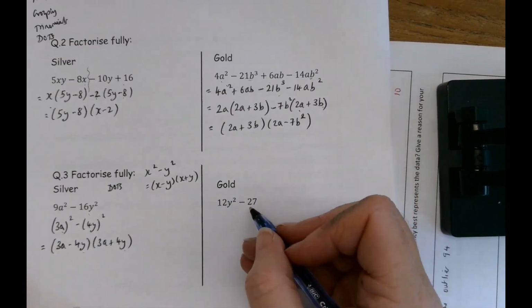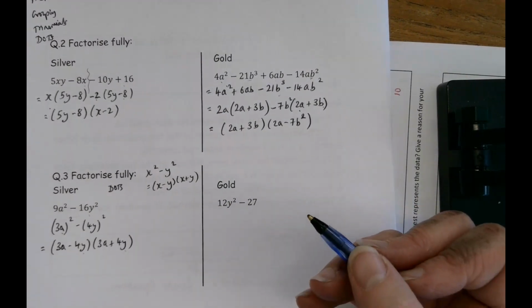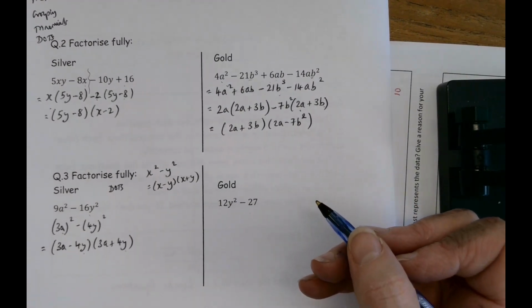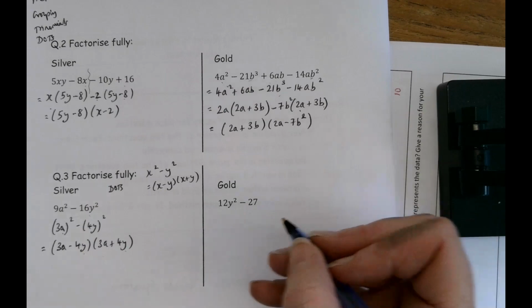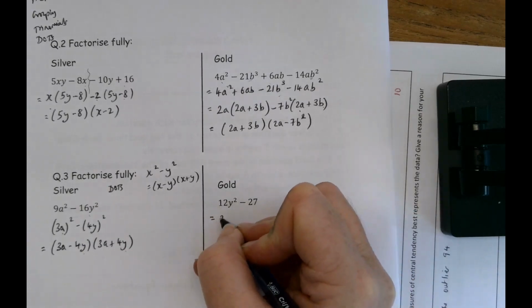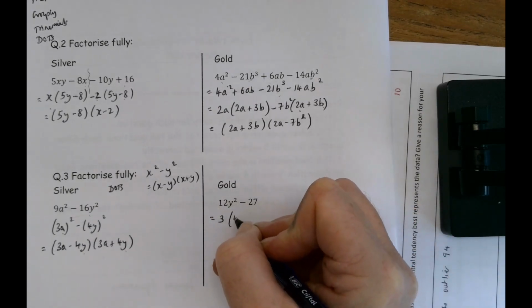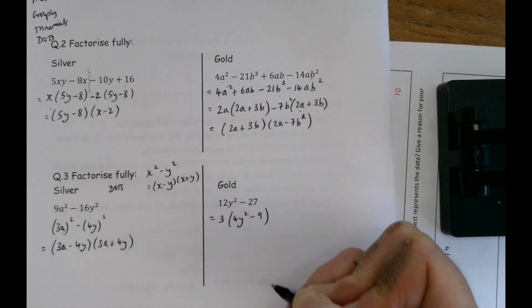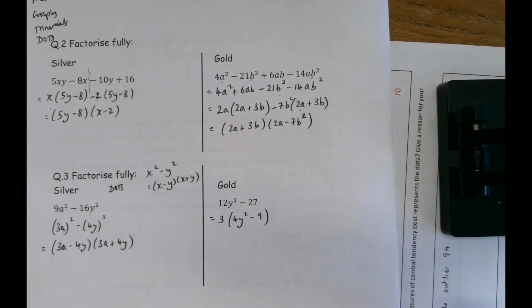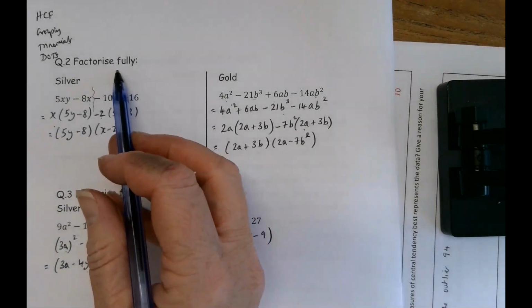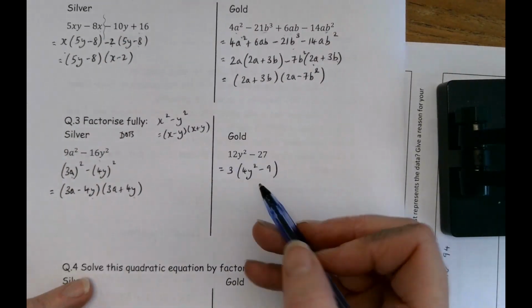Now, this is a tougher one because you can see that it's probably a difference of two squares or it's a highest common factor. I always start with highest common factor. What's in common here is 3. So 3 bracket 4y squared minus 9. And I've got some marks here because I've done some factorizing. But I have to factorize fully. That's what the question says. Factorize fully. Is there anything else I can do with that?